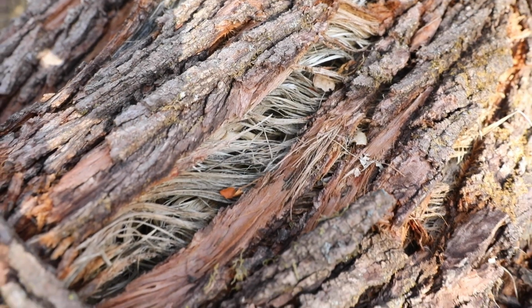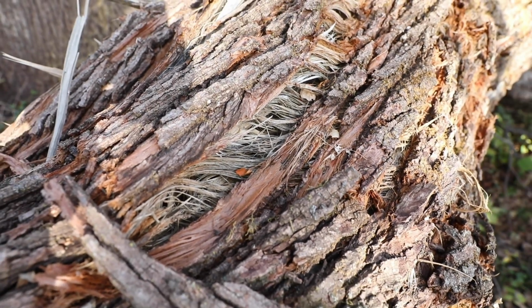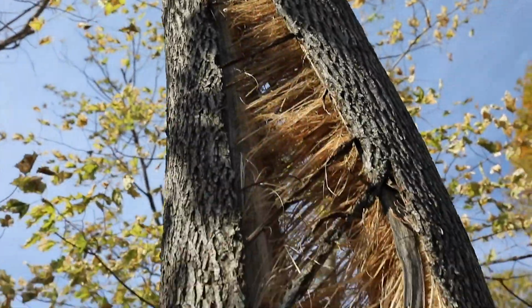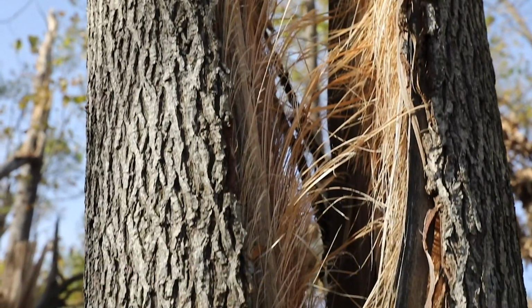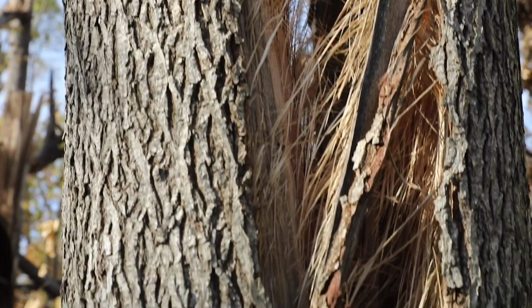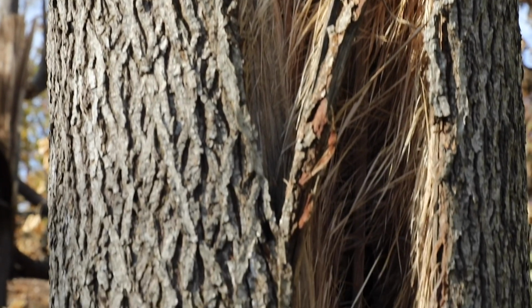But you can see this real nice split here, and this almost shredding of the bark, like the wind was just twisting it, like you're taking a piece of rope and trying to unravel it backwards. So this is a really interesting way and a pretty severe form of damage that can happen to trees.